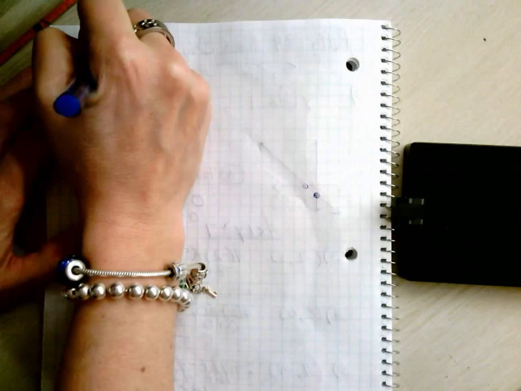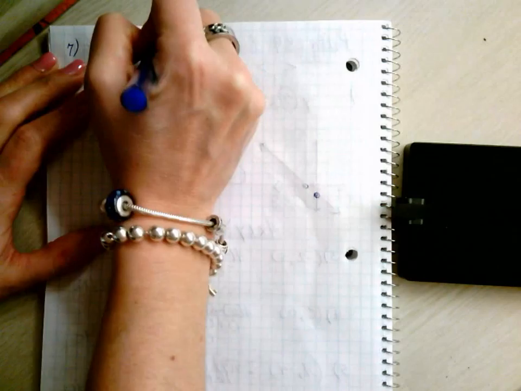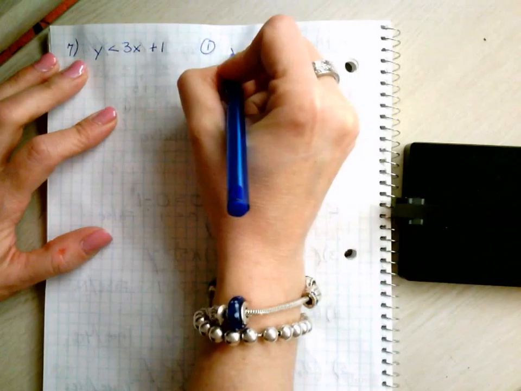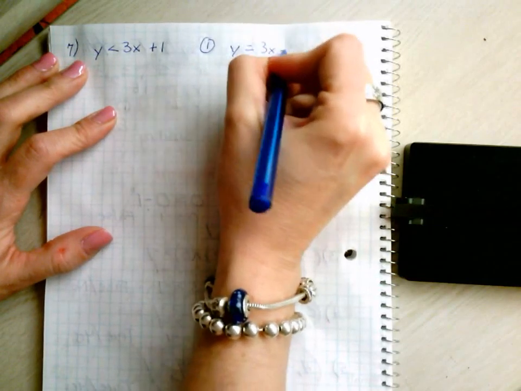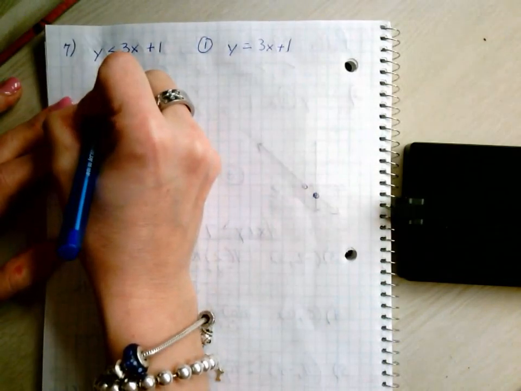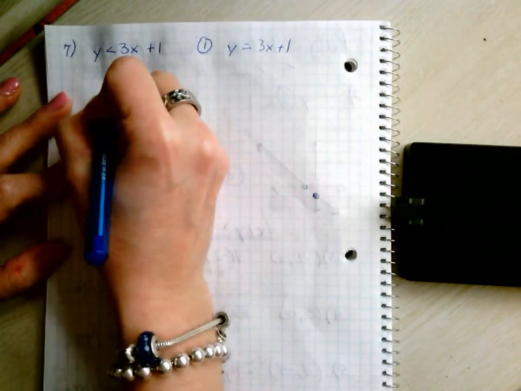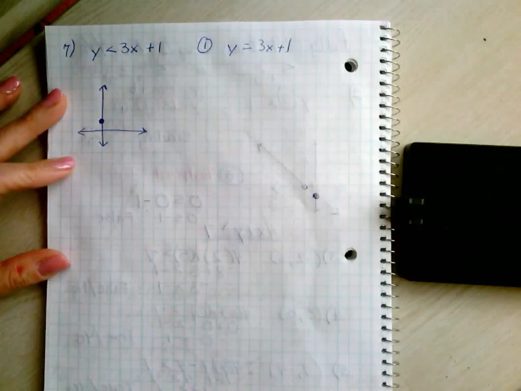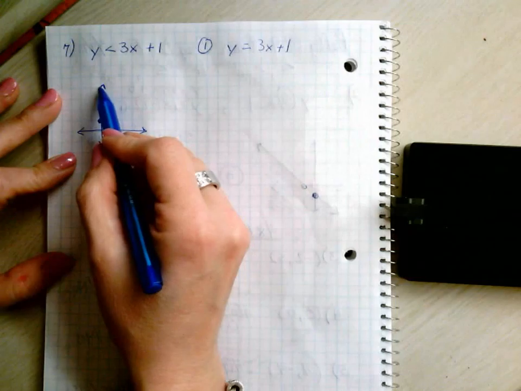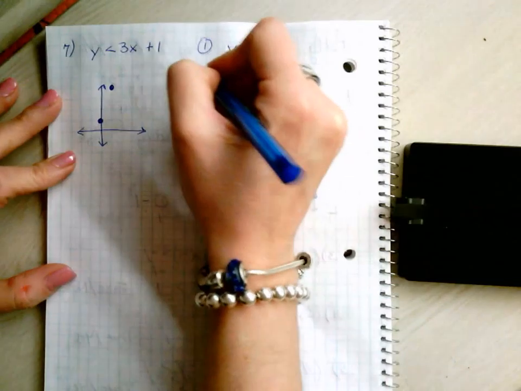Here's the first one. y is less than 3x plus 1. Step 1, graph it as if it's an equality. y is equal to 3x plus 1. Okay? So, what's the y-intercept? 1. I'm just drawing this upper half here. Slope? 3. So I'm going to go up or down 3, right 1. Okay, there's step 1. I've provided my points.